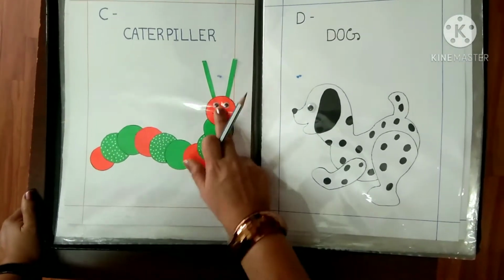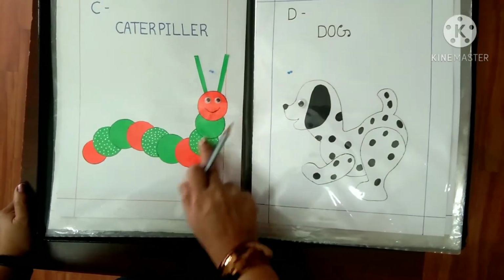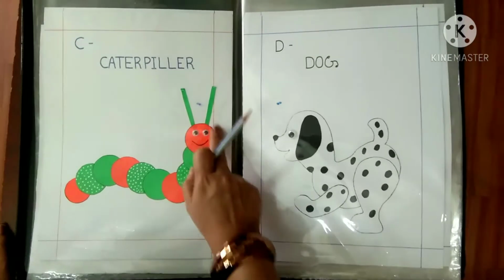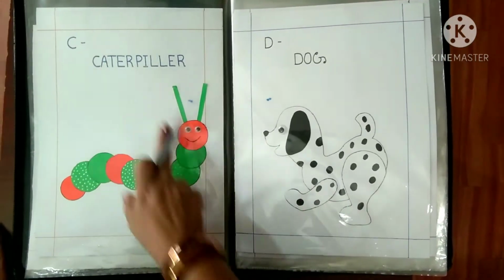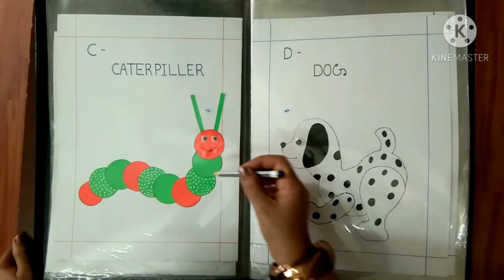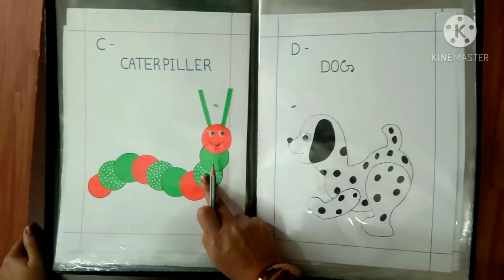Who did it? Mummy asks, who did it, my dear child? I did it, mama, by pasting all the circles. I made a caterpillar. Mama, C for caterpillar. The child should be able to correlate and the activity done along with the teacher and the child.